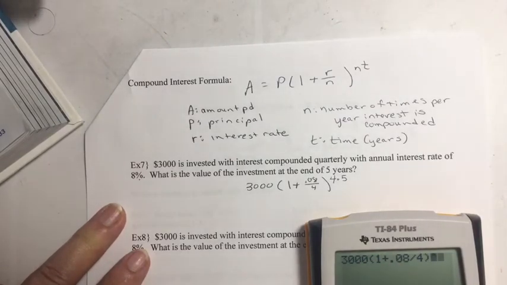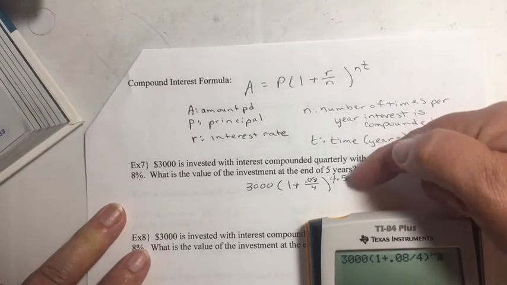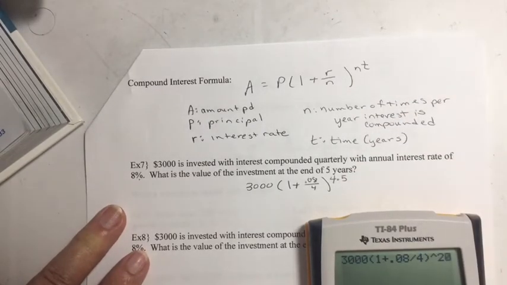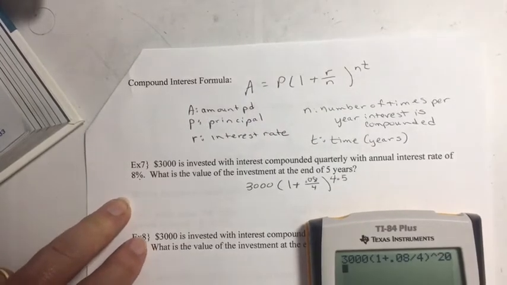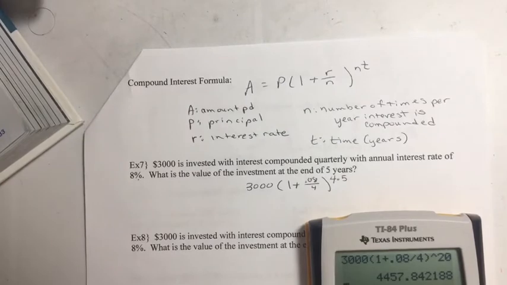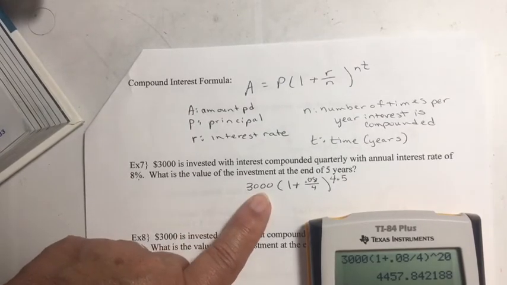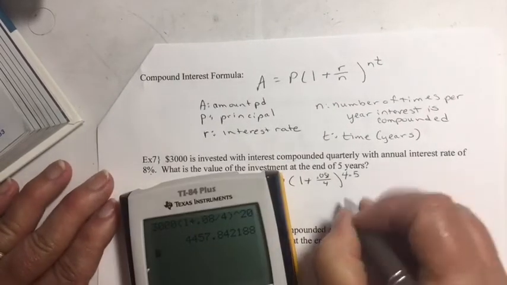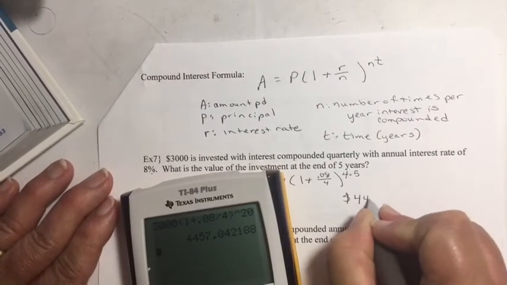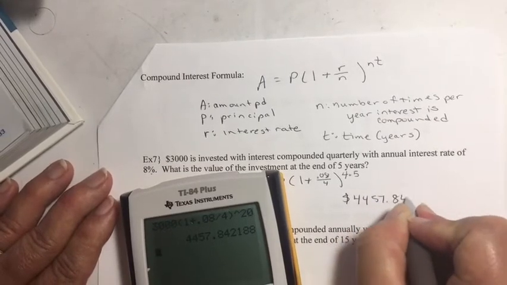And now I'm going to raise it to the 4 times 5 power. I need to go ahead and enter in the 20, because if I don't, it's just going to raise it to the 4 and then multiply everything by 5. All righty. There's the investment. In 5 years, that $3,000 at 8% is worth $4,457.84.